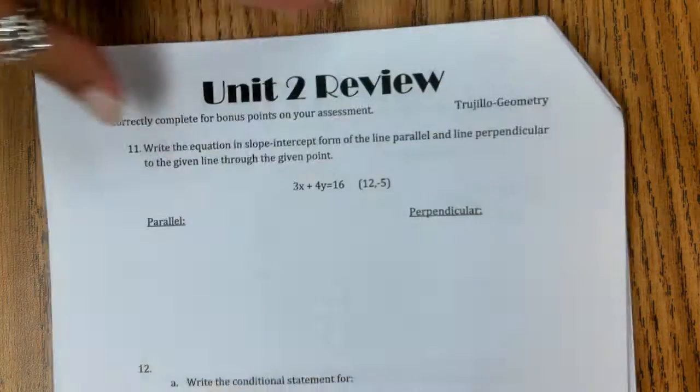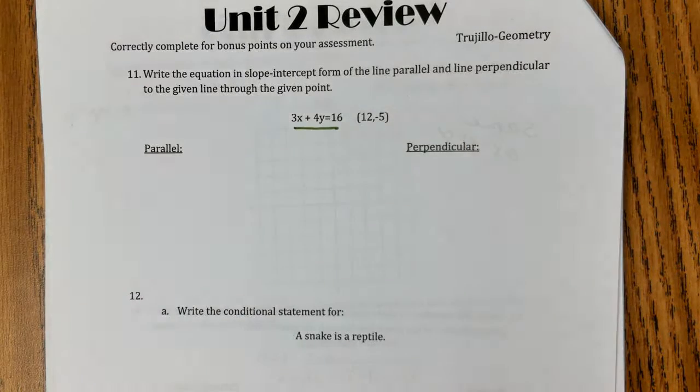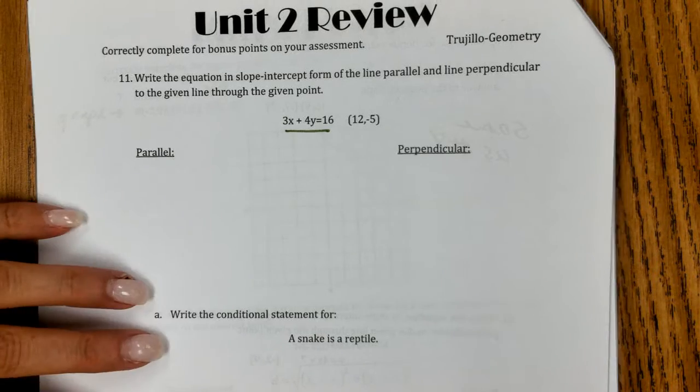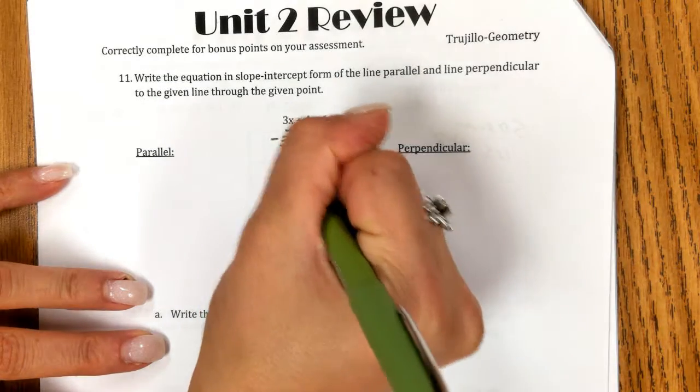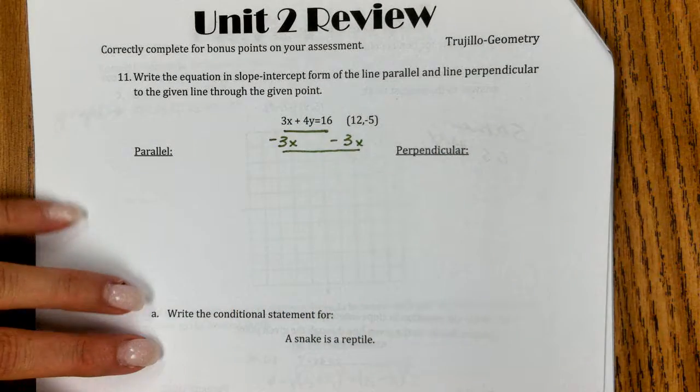All right, moving on to the next one. We're almost done here. Same thing here, but what is wrong with this equation up here? It's not in slope-intercept form, so let's do that together. How would I do that? Okay, so we're going to subtract 3x here. What do I have now?